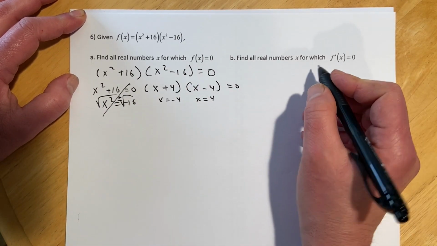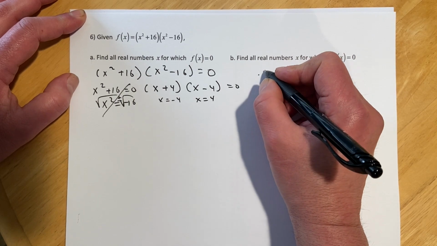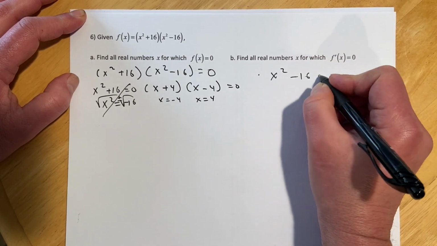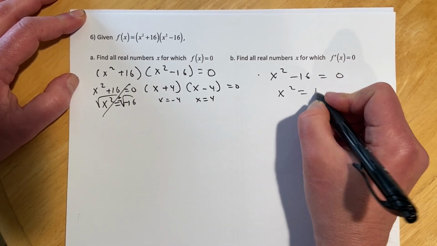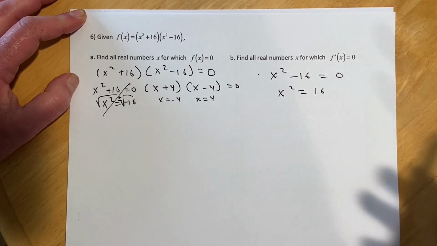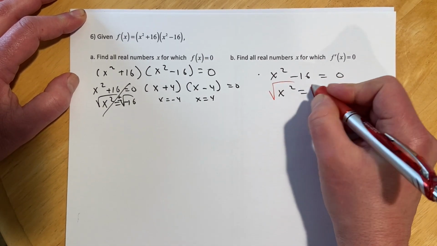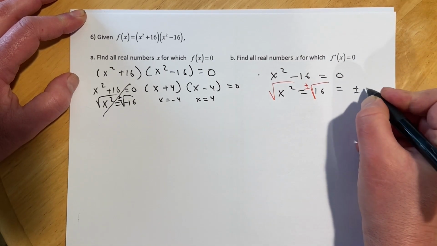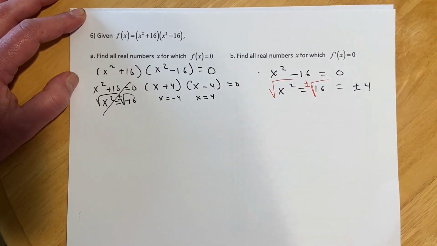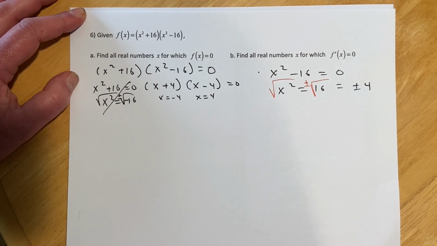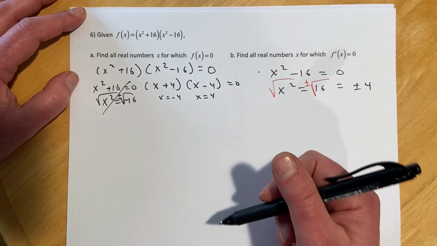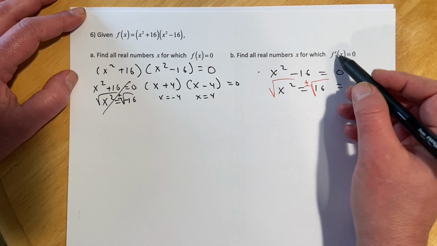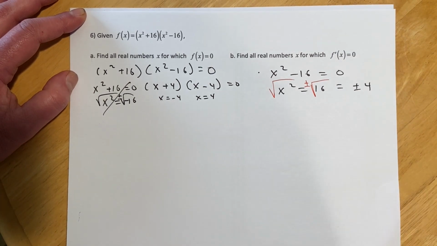But just be careful if you do it the root way, which is to say x squared minus 16 equals 0, x squared equals 16. When you root both sides, you need that plus minus, otherwise you end up losing one of those solutions, which is pretty common. So the next thing we gotta do is find the derivative so we can set that to 0 and then find where the derivative is 0.